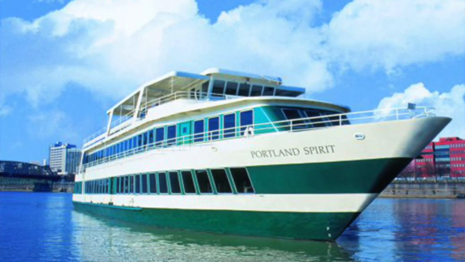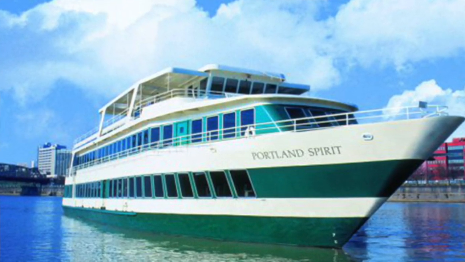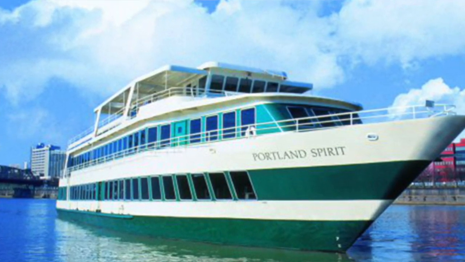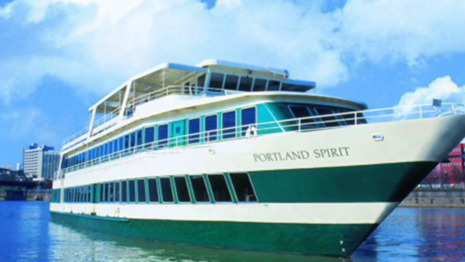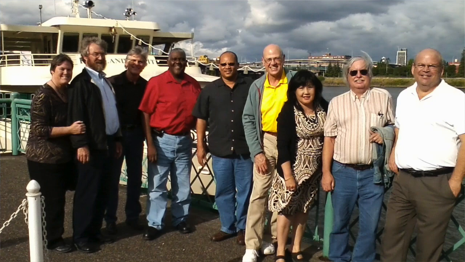Brian hated her. I decided we'd go on a Portland Spirit cruise because the Dallas people needed some recreation, and it wasn't fair that they just end the day at 5 o'clock and then go sit in their hotel rooms. So I says, hey, let's go on the Portland Spirit. And so I organized a trip to the Portland Spirit, and here we are getting ready to get on the Portland Spirit and go cruise up and down the Willamette. It was fun. It was really fun. It's a great, great trip.